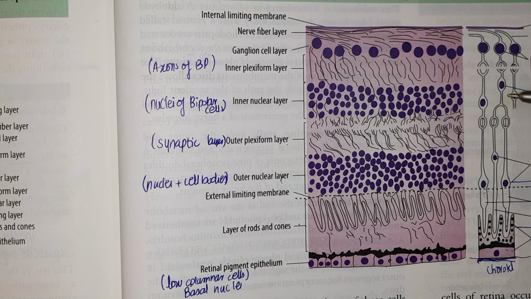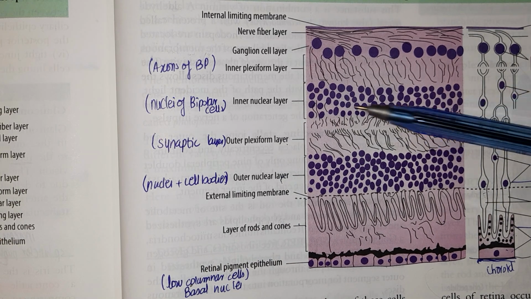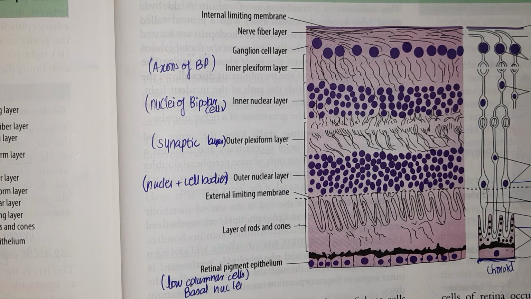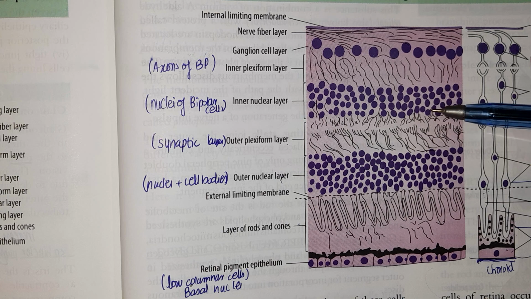Similarly, as you know, these bipolar cells will also have their neurons. So we have another neuronal layer which is now known as the inner nuclear layer, and this nuclear layer has the nuclei of the bipolar cells. There is no division there. All the nuclei that we can find in this layer are of the bipolar cells.